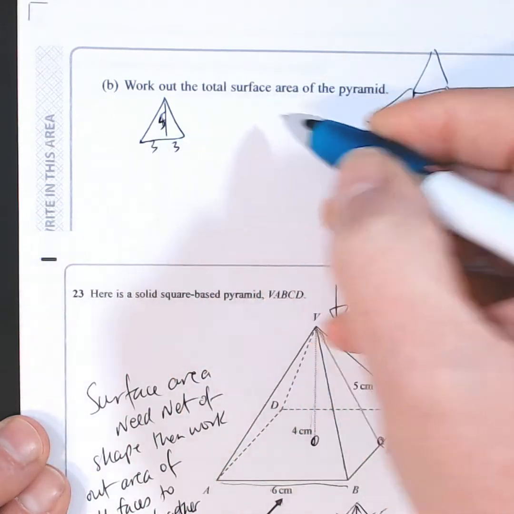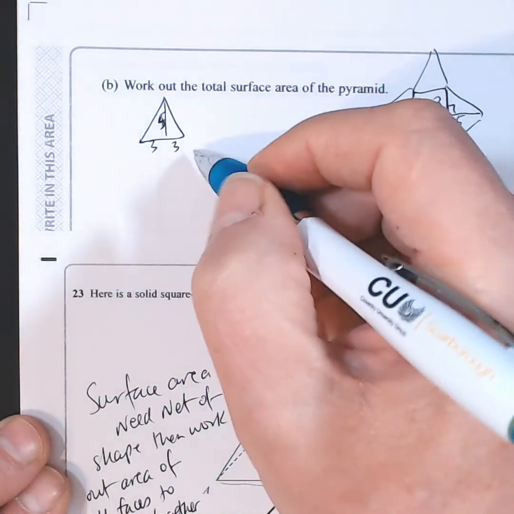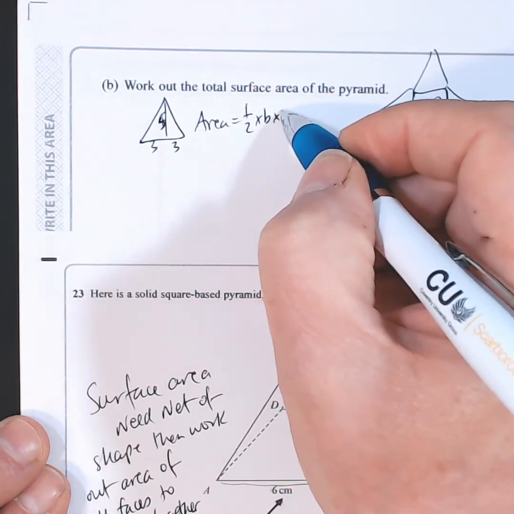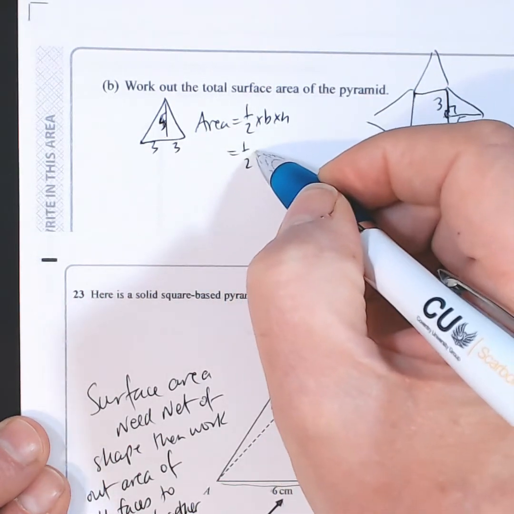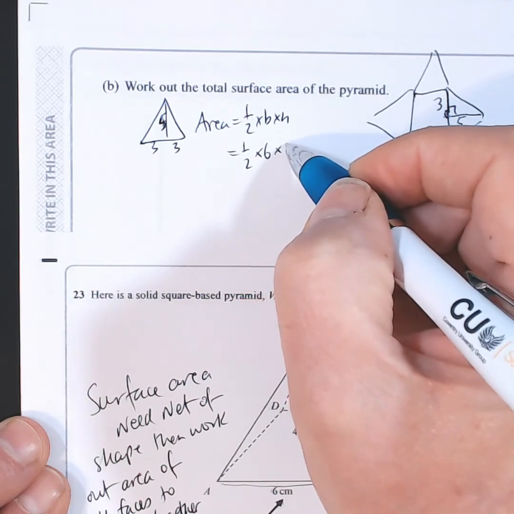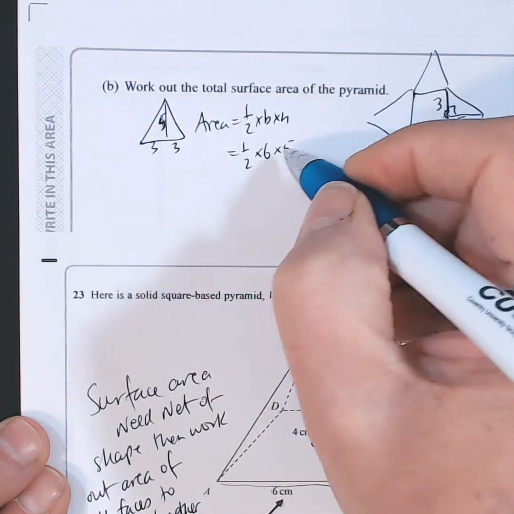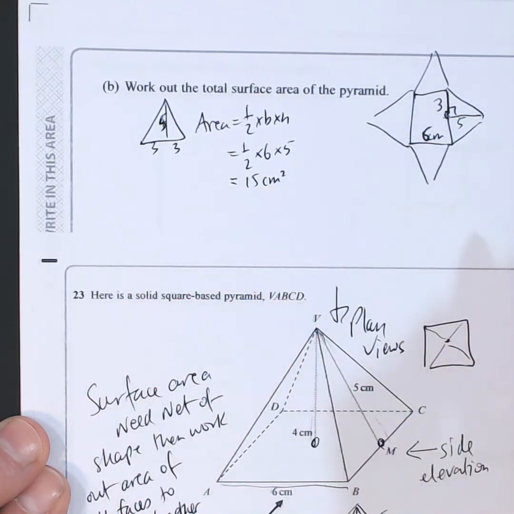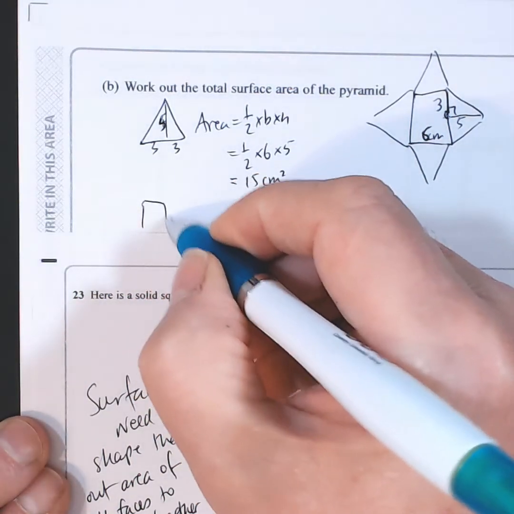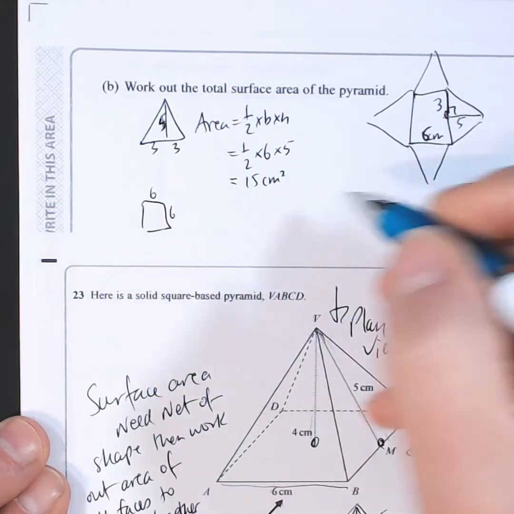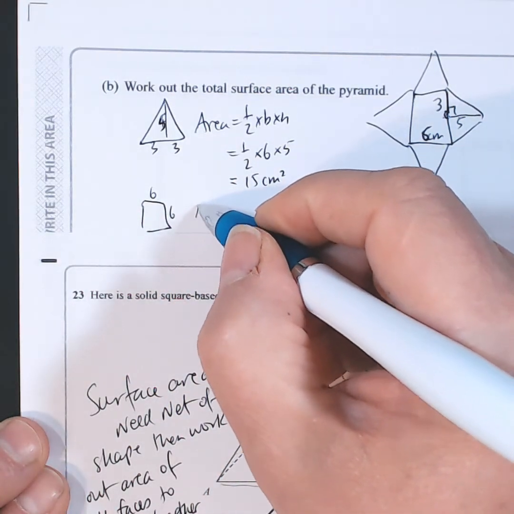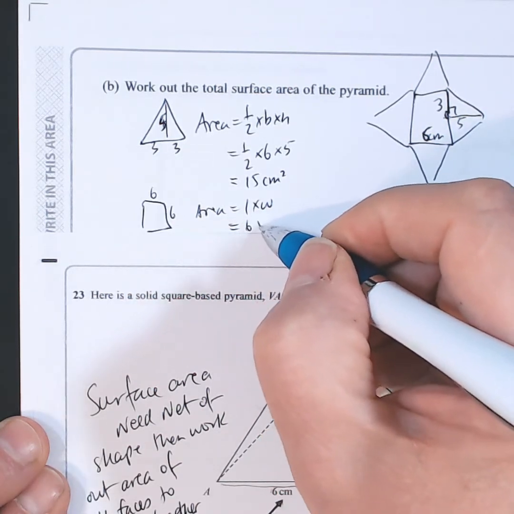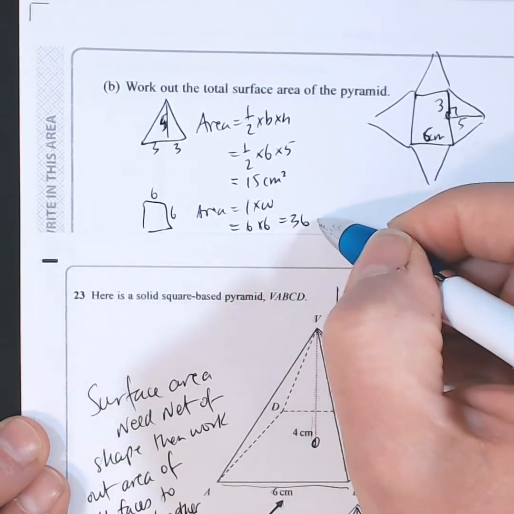So basically we work out the area of one triangle where that's 3, that's 4, 5, sorry, that's 5, and that's 3. So we recognise the area of a triangle is a half times the base times the height. So in this case it's going to be a half times the base length of 6 times the height they gave us, which was 5, 30, 15. And the square was 6 by 6, so we know the area of that is length times width, so that's 6 times 6, which equals 36 square centimetres.